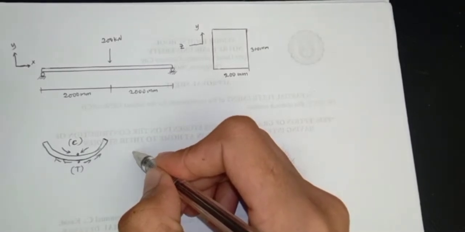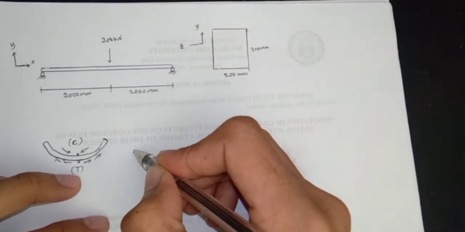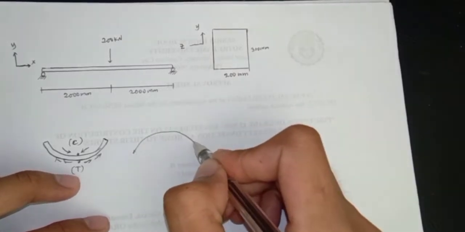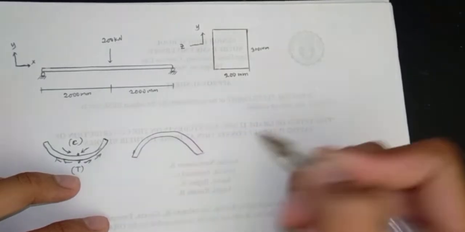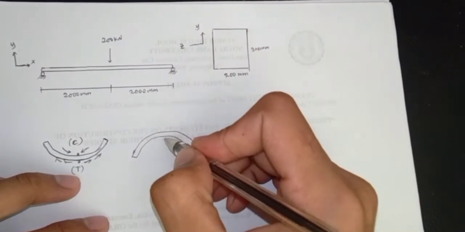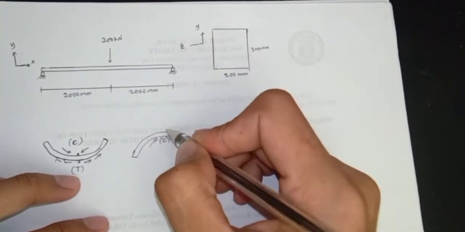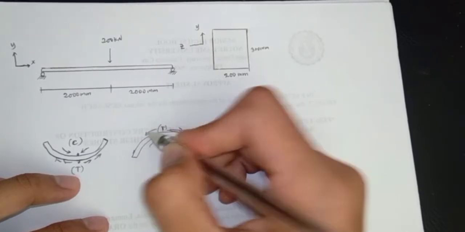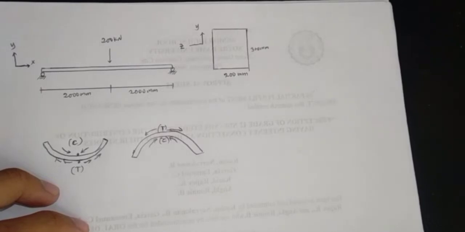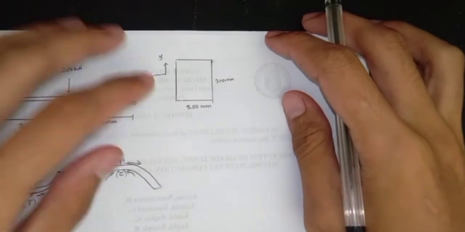Pero kapag yung moment diagram natin is negative bending siya, ganito na naman magiging itsura nun. Ganyan. Dito naman yung compressive. And then dito yung tensile. So, therefore, titingnan naman natin yung y and z axis ng beam natin. So, let's analyze this.